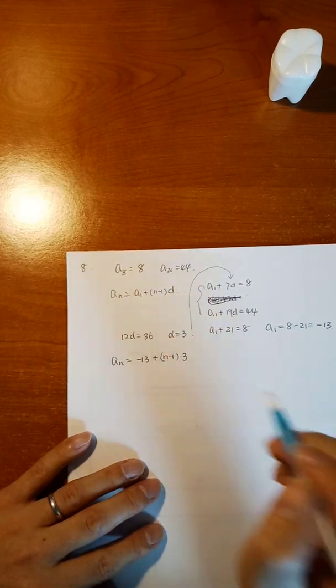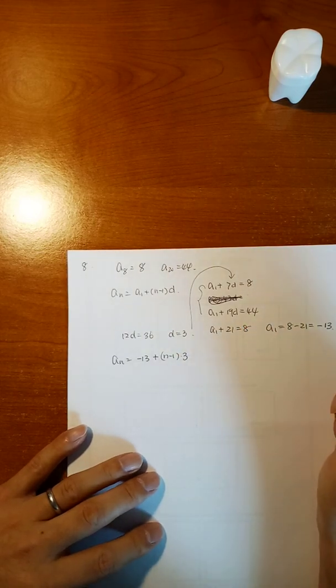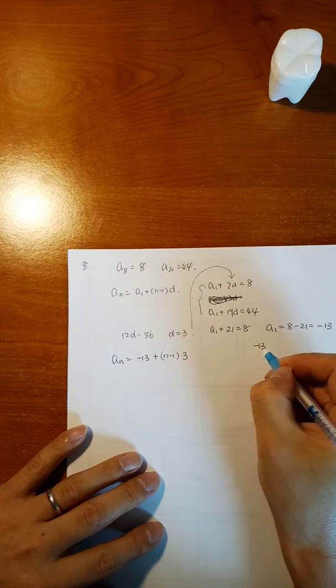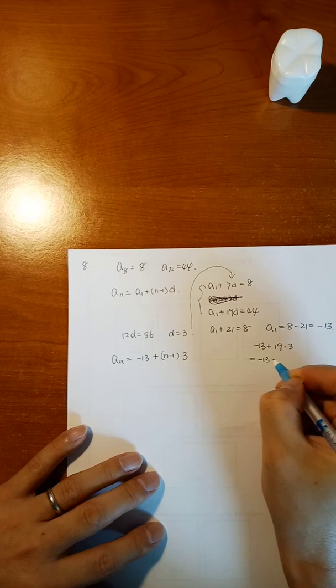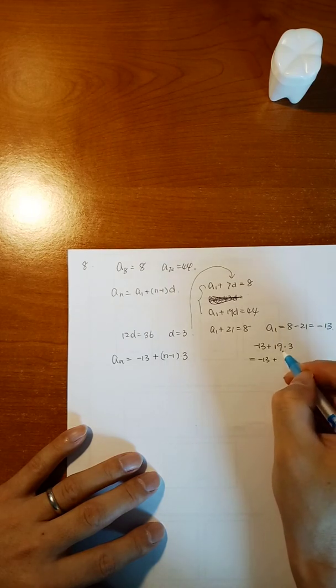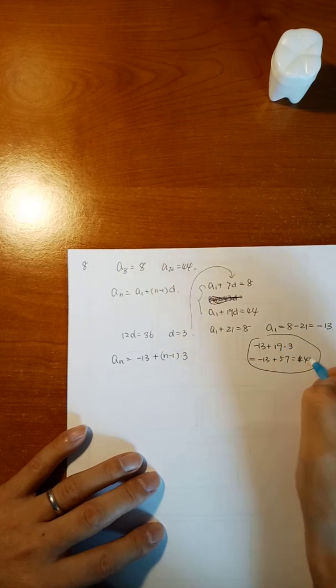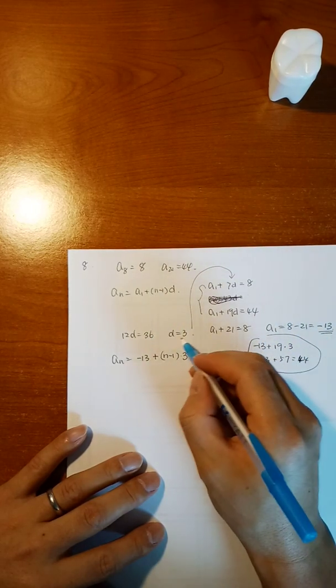Let me try to verify it. Negative 13 plus 19 times 3. 19 times 3 is 57. It's 44, correct. Okay, so I'm just trying to verify my answers.